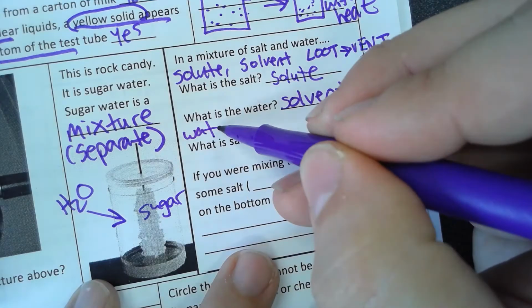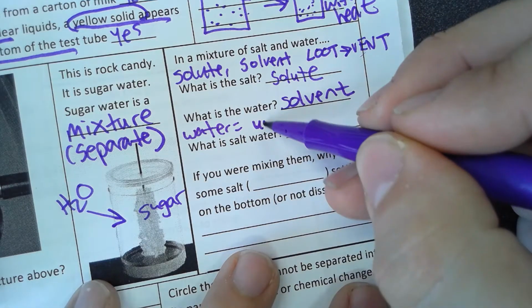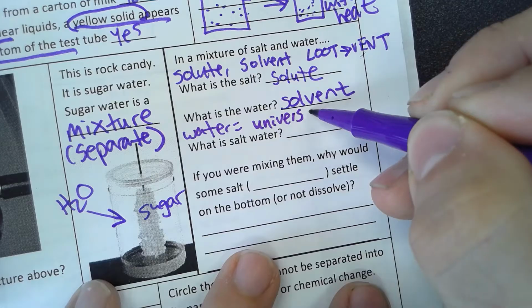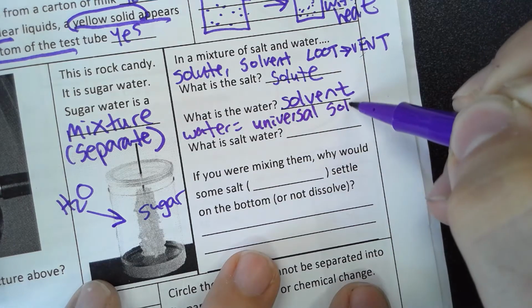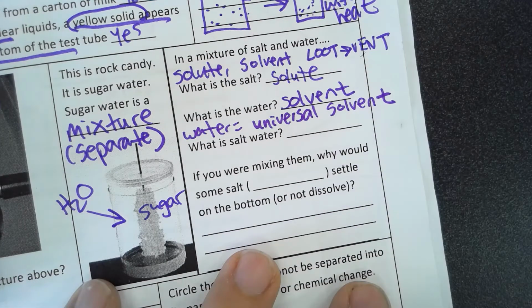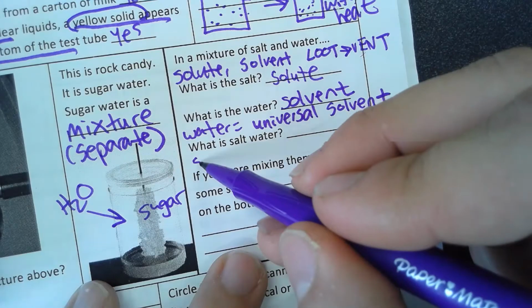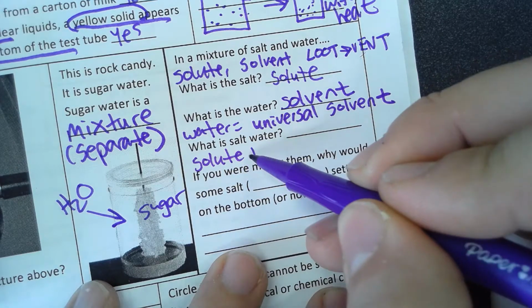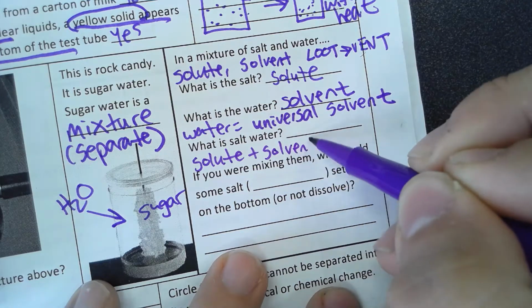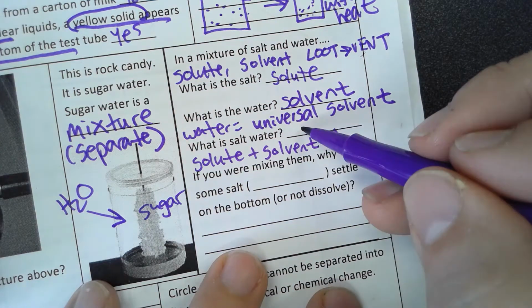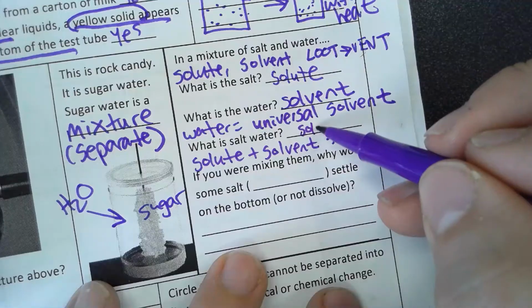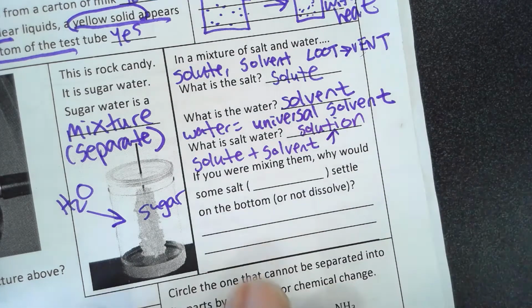Water is sometimes called the universal solvent because we like to dissolve everything in water. And then when you mix a solute plus a solvent, you get what's called a solution, which is salt water. Salt water is a solution.